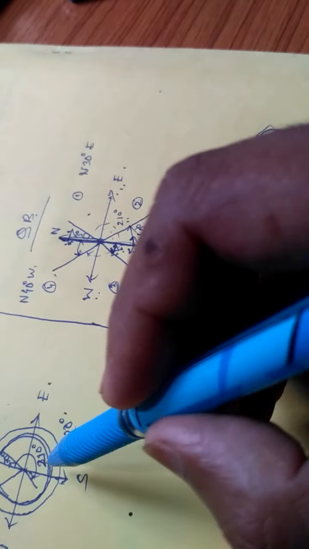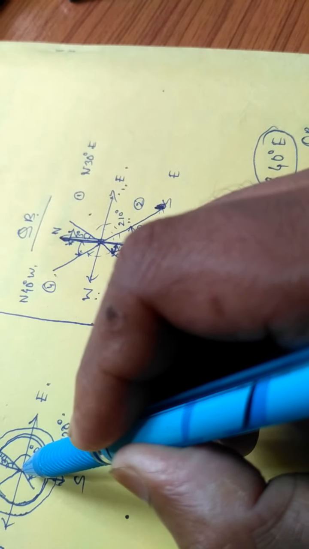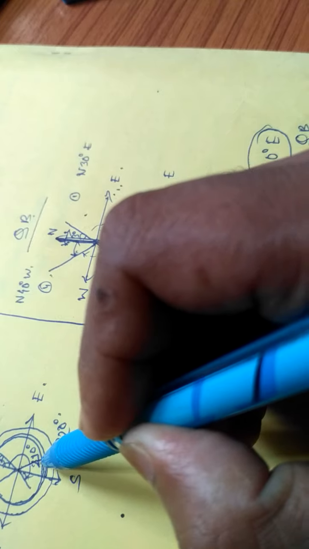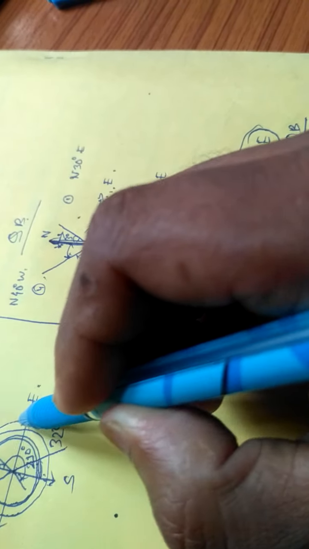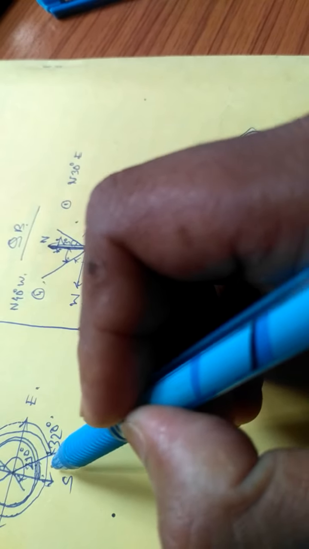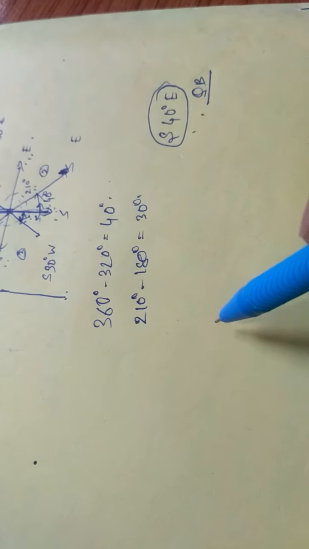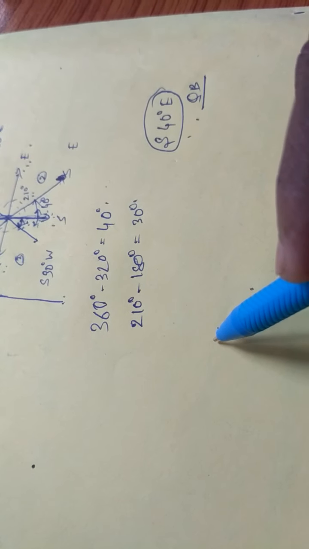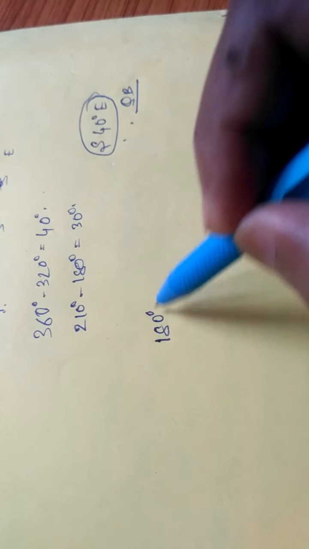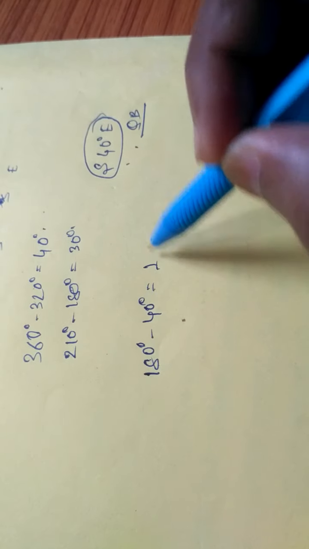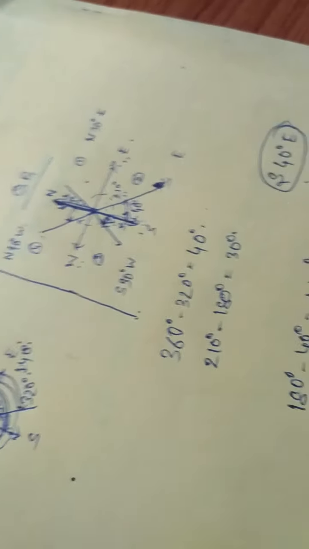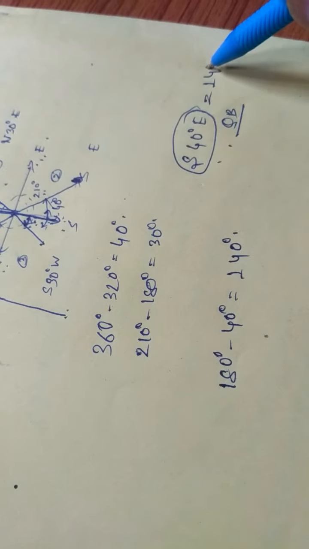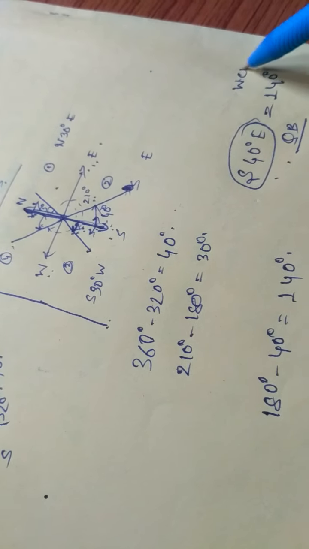Now this line exactly draw here with 40 degree from this south. Now this will give you the bearing. So how will it be calculated? 180 minus 40 degree will give you 140 degree. That means in case of whole circle bearing, it falls under 140 degree. That is, this is equal to 140 degree whole circle bearing.